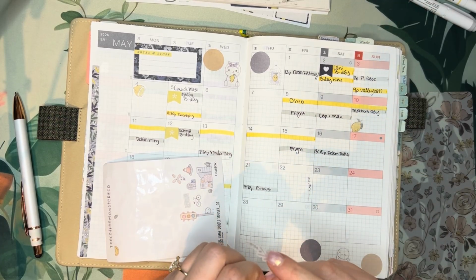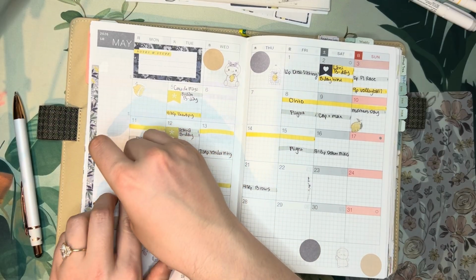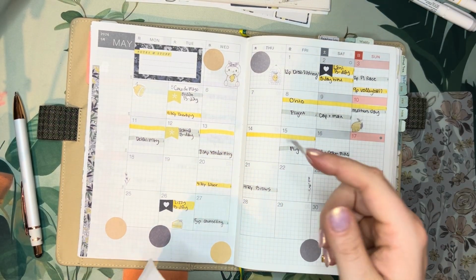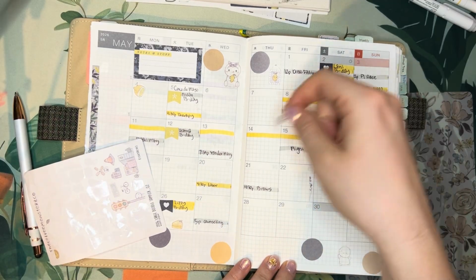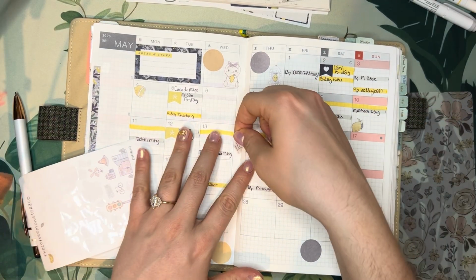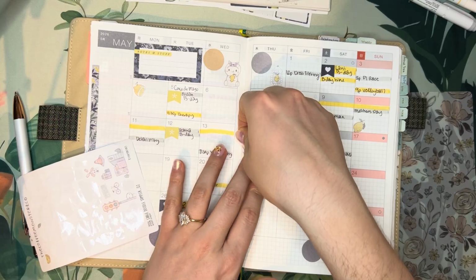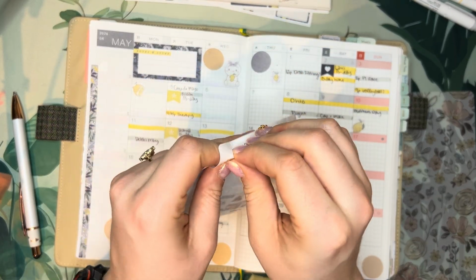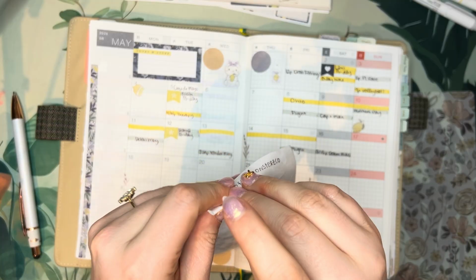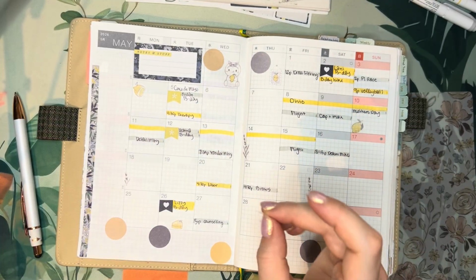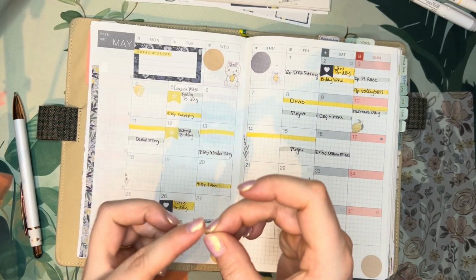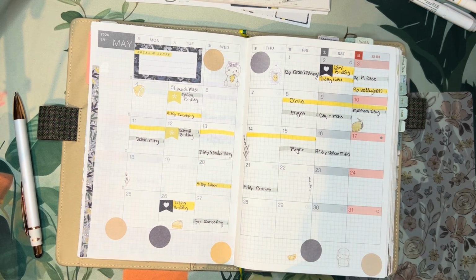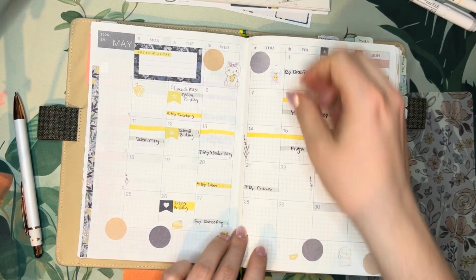Spread this around. Another lemon bit here and a leaf. Get off. There we go. Put the leaf right there.